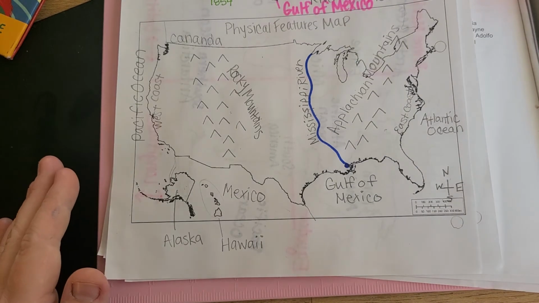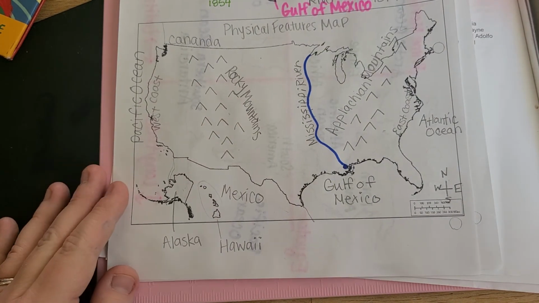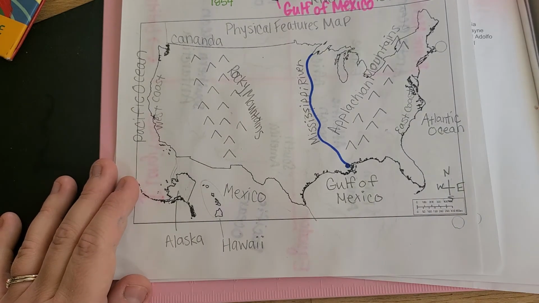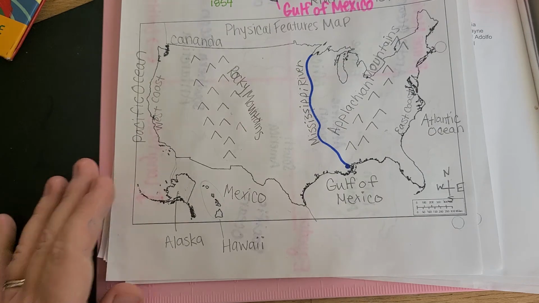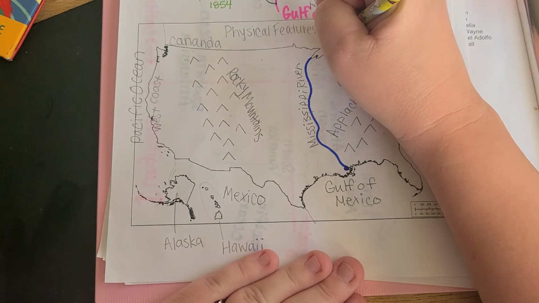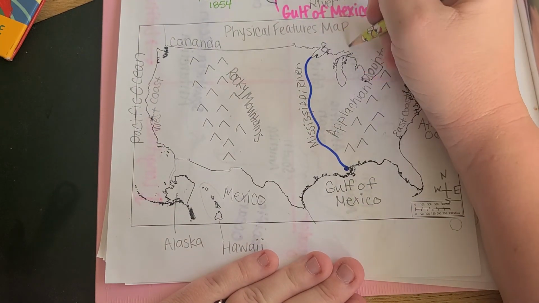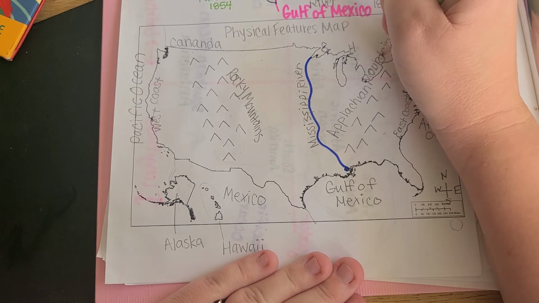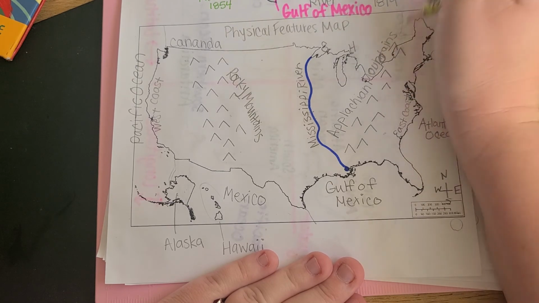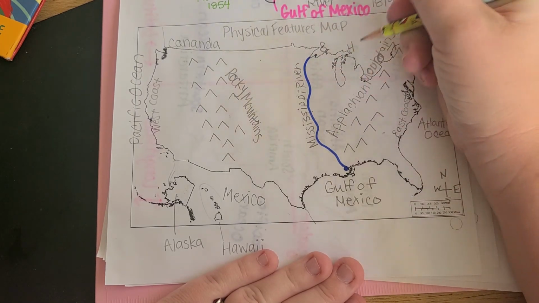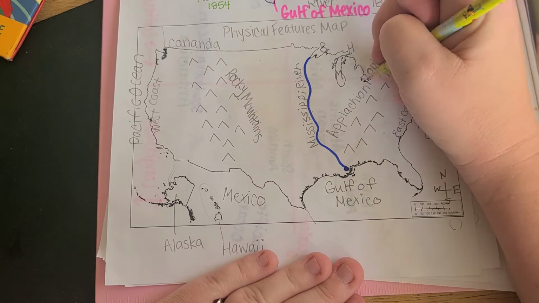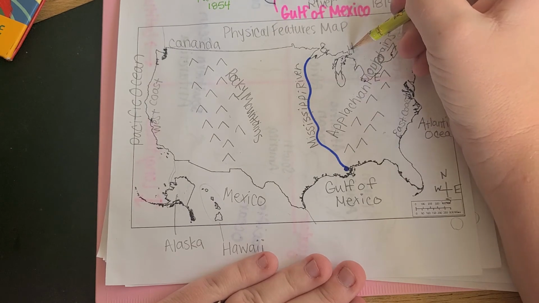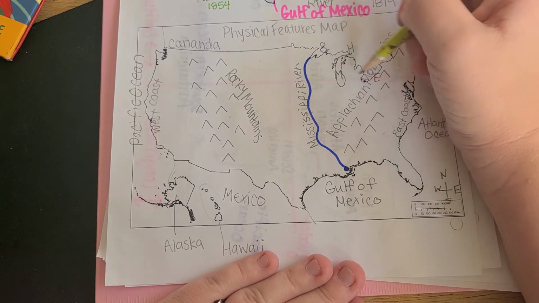There's also some Great Lakes up here, which we're not going to totally label, but just so you know for next year, there is a trick to remembering the Great Lakes. And the trick is show me. It's S-H-O. That's O right there, because that's Ontario. And then M. And then this one down here is E. And that is Superior, Huron, Ontario, Michigan, and Erie.